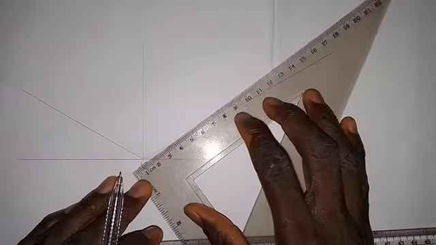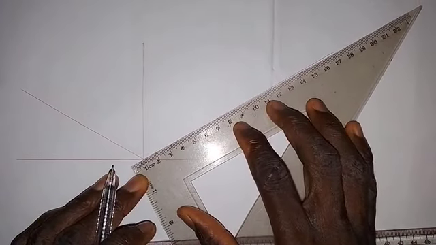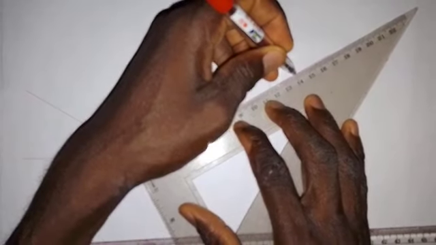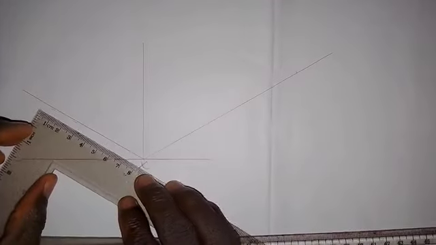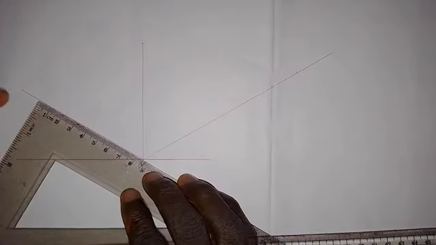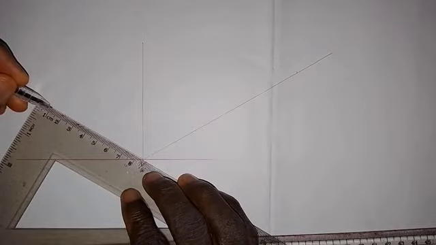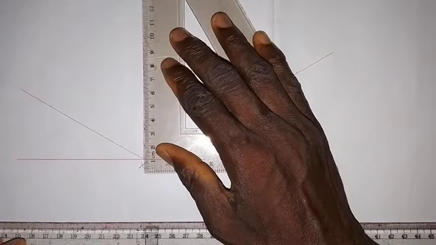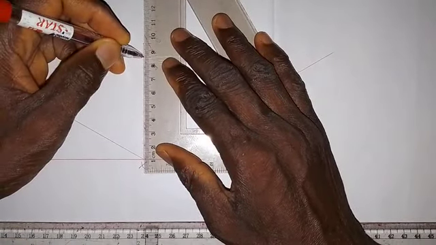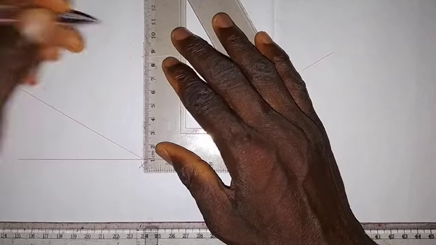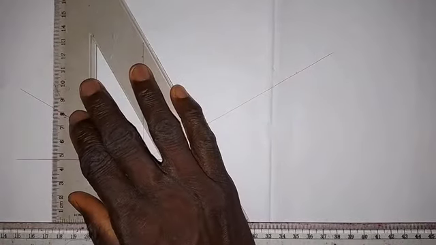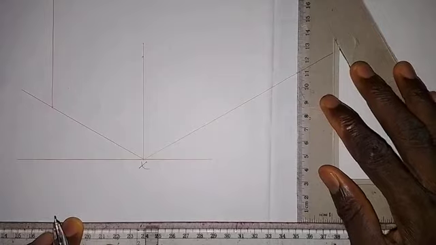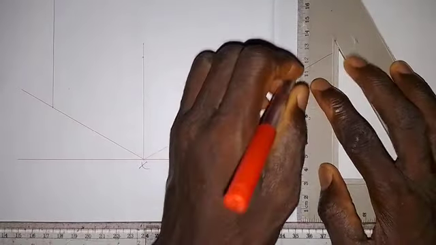Then from this point here, I will take a measurement of 130 millimeters. This is 130 millimeters for me. Then I will also take 75 millimeters. So this is 75 millimeters here. Then at this point, before I draw, let me also take 75 millimeters on this vertical line. This is 75 millimeters on the vertical line here. So here I'm going to draw a vertical line at this point. I'll draw a vertical line here, and coming here also I will draw a vertical line like this.